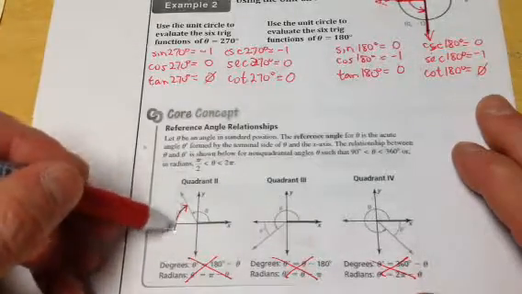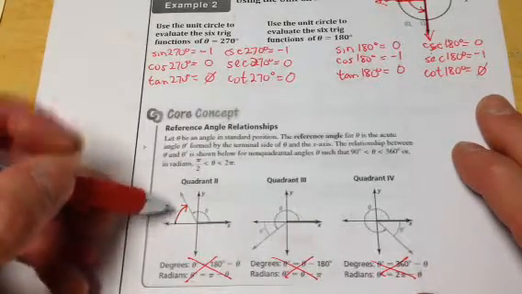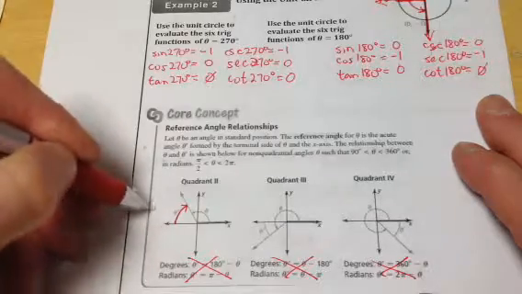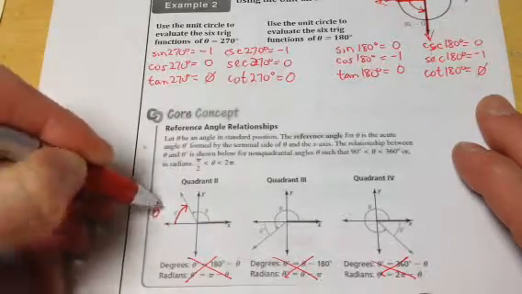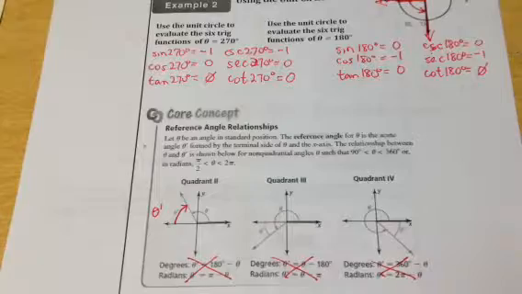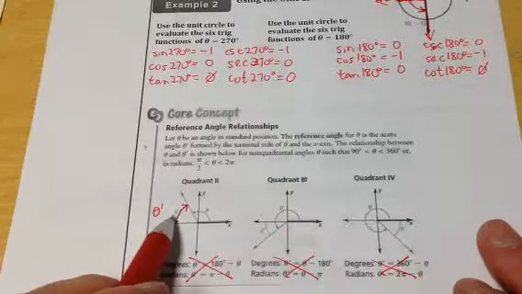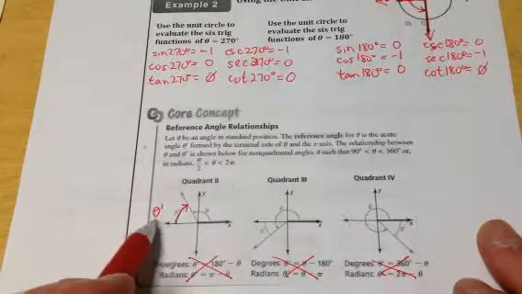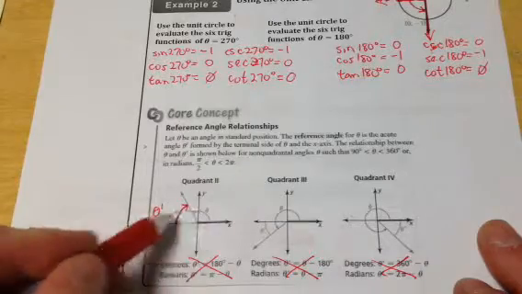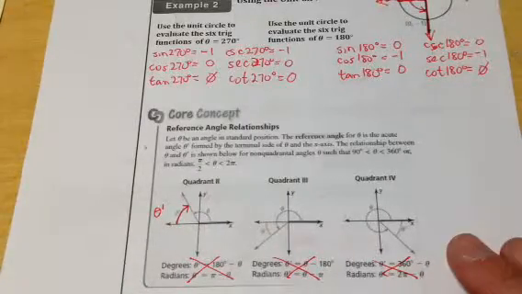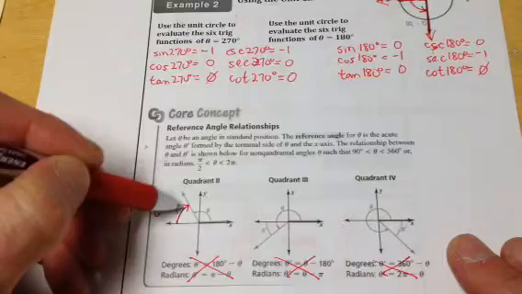So this thing I just drew here shows theta prime. The little hash mark there means theta prime. That means the reference angle of theta would be this angle right here.